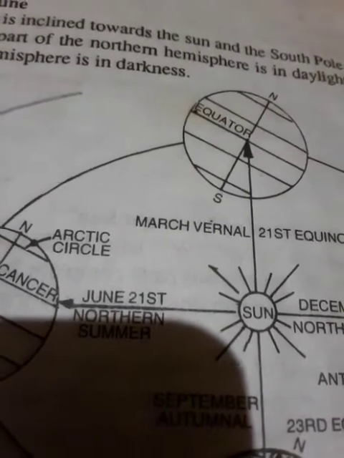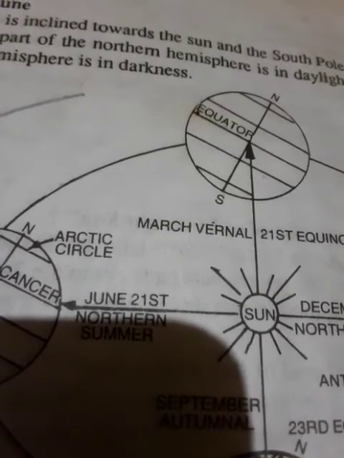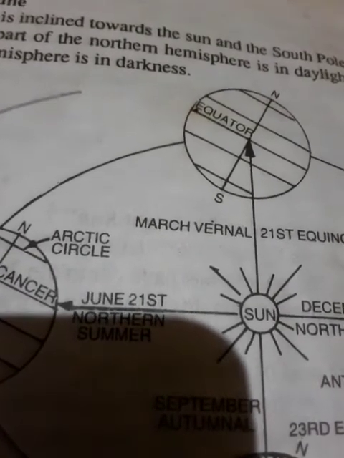Question 4. Mention two features of the Harappan script. Answer. Two features of the Harappan script were: number A, it was pictographic in form. Number B, it was written from right to left.